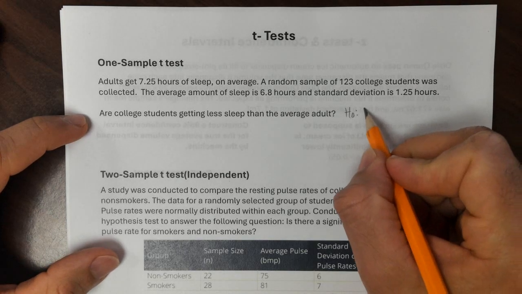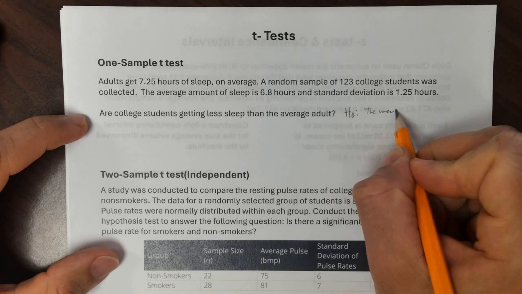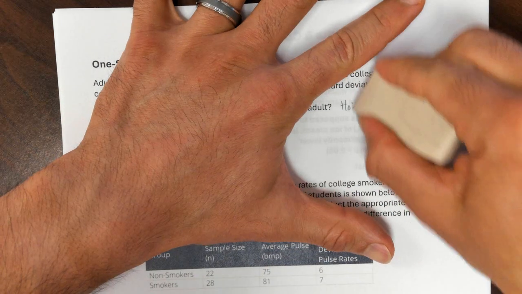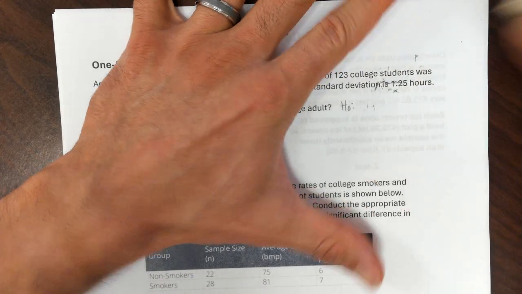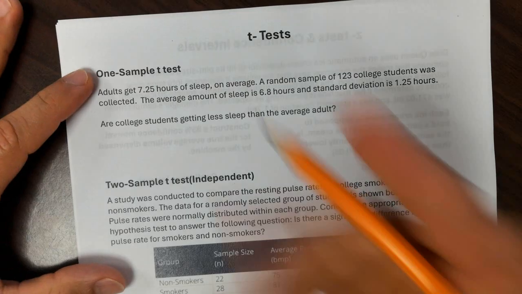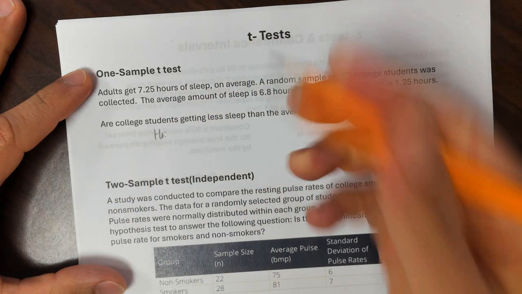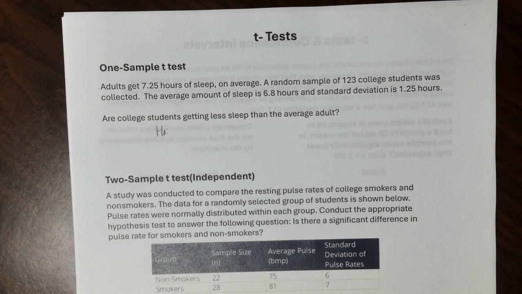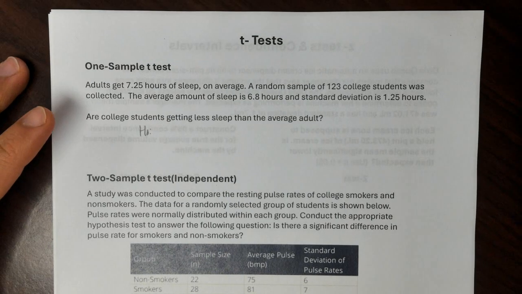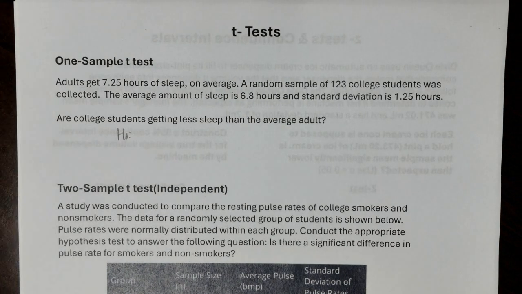We say the mean, what would we say? Well, I organize my paper a little bit. The null hypothesis will always be, we assume what they're saying is true, right? The claim is what they're saying, and we just go with it.